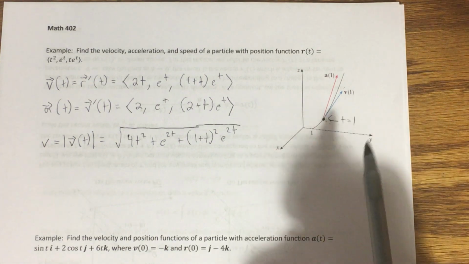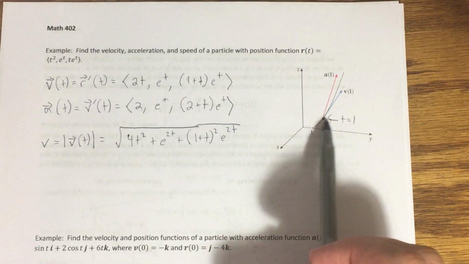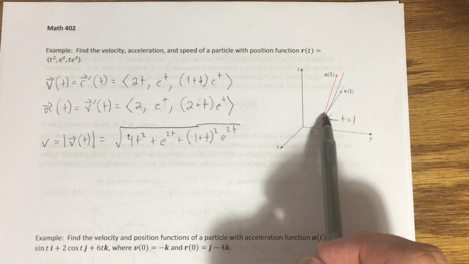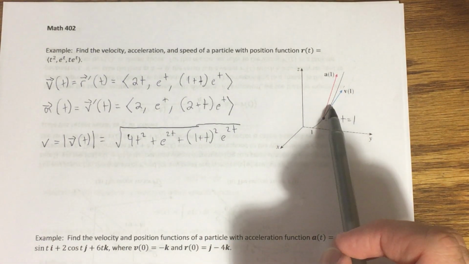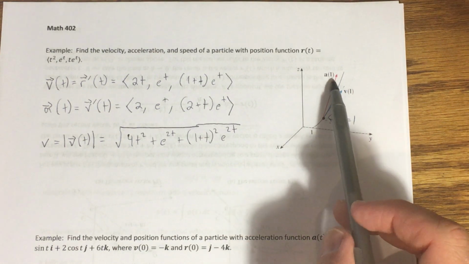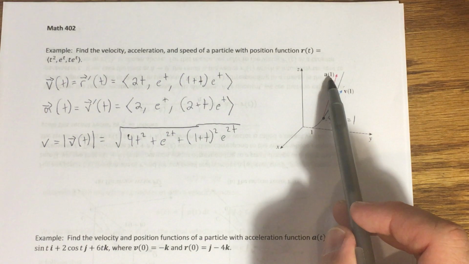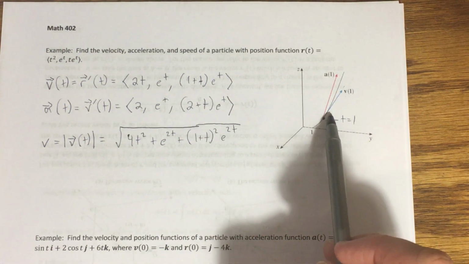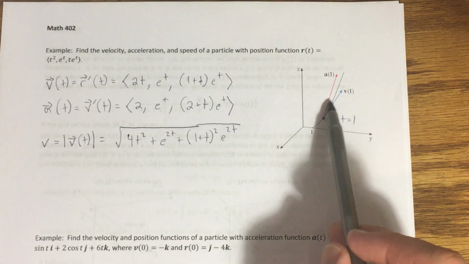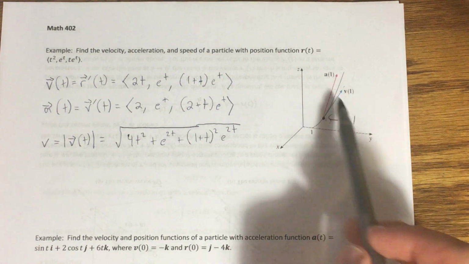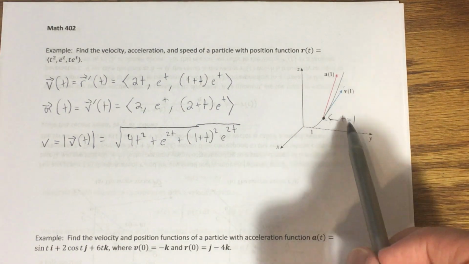Well, if the tendency of the point is to travel in the direction of that tangent vector v, then we need a force that's acting in a direction, similar to the direction that the point is going to ultimately travel in.